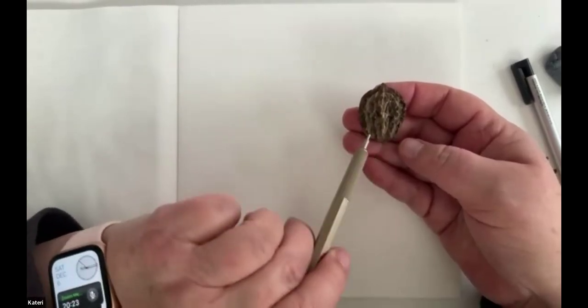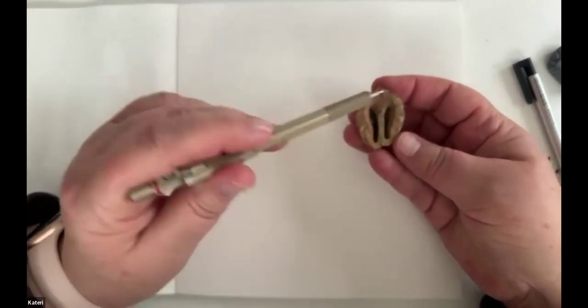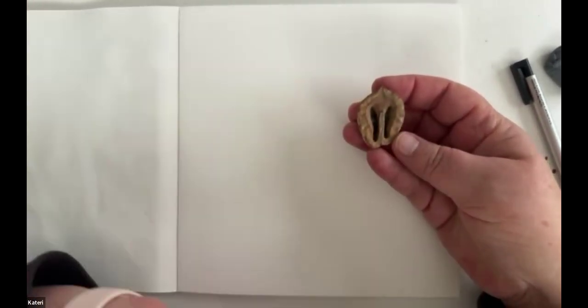Also, I'm choosing to draw the outer part of the walnut shell. If you have a real one, I also suggest trying to draw the inner part. It's just as beautiful, right?